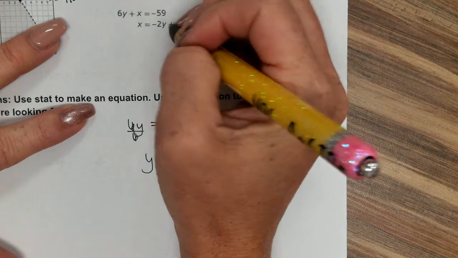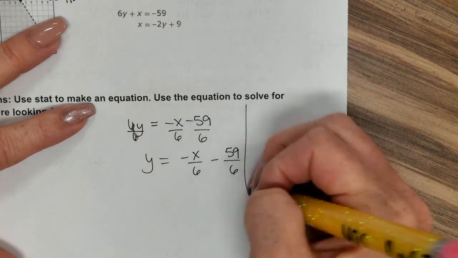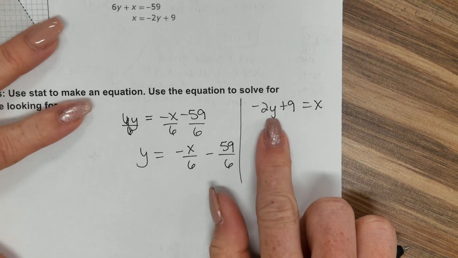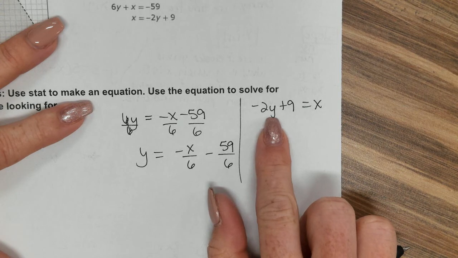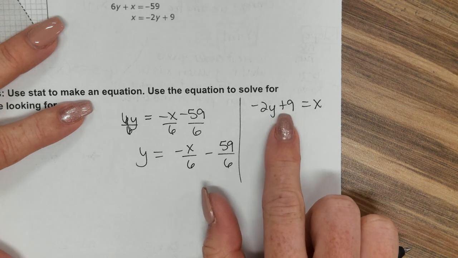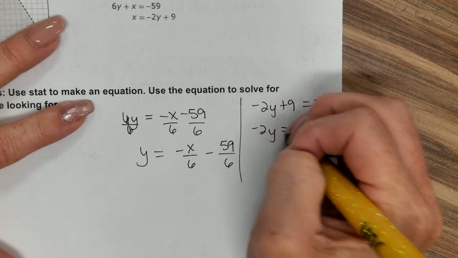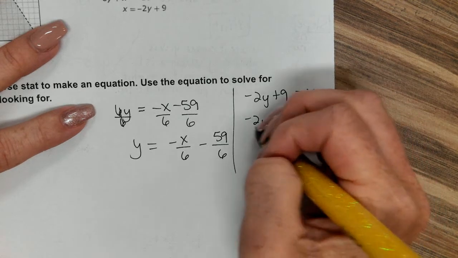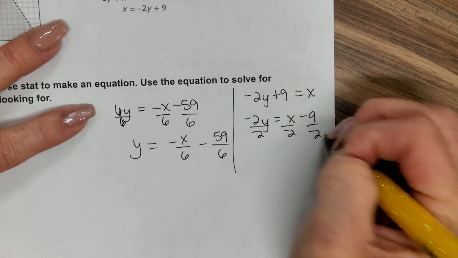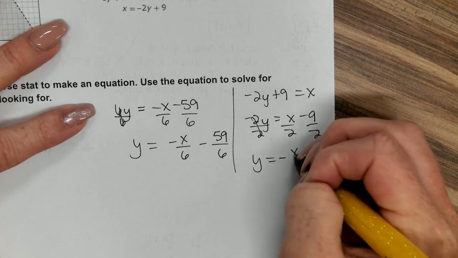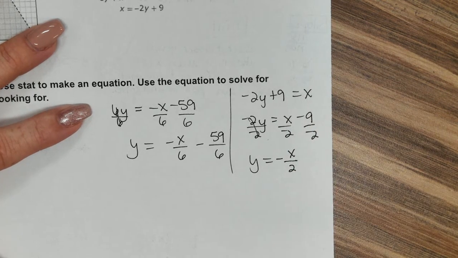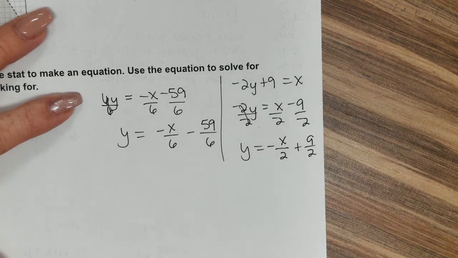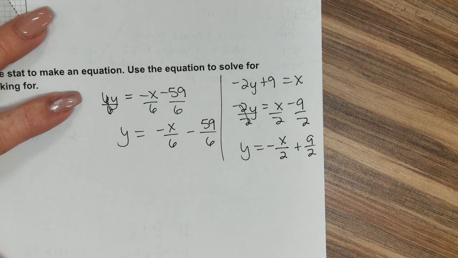All right, so I'm just going to move this to the left first. So I have -2y plus 9 equals x. So how would I get y by itself? First, I got to get rid of what? The 9. So I have -2y equals x minus 9. How would I get rid of the -2? Divide by -2. So I have y equals -x over 2, or x over -2, doesn't matter where the negative is. Plus 9 halves, or 4.5, whatever you want to put. Are they both in y equals form?